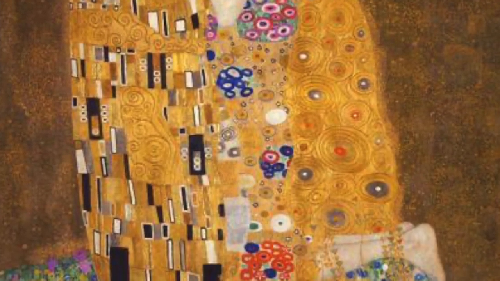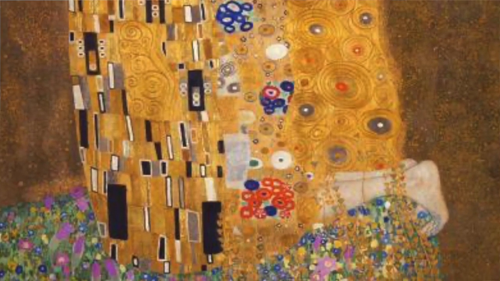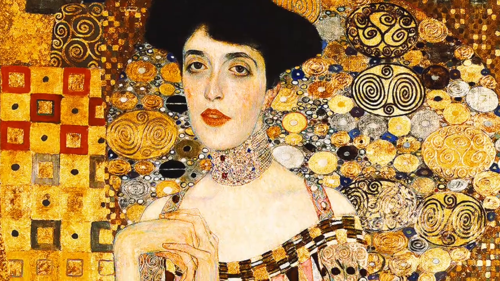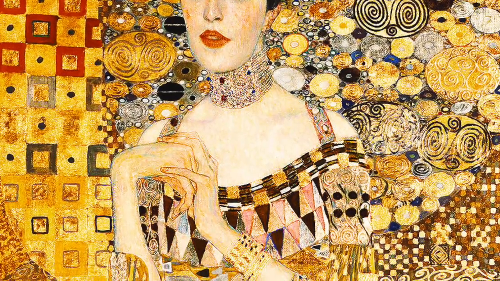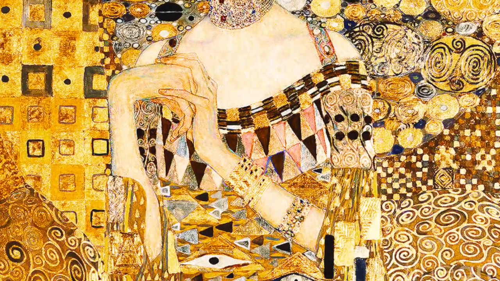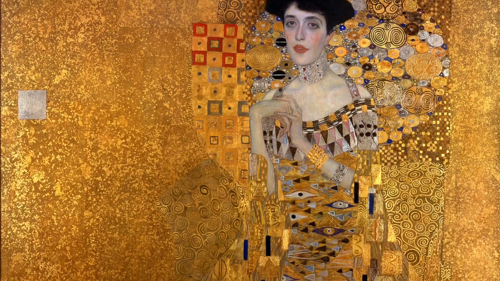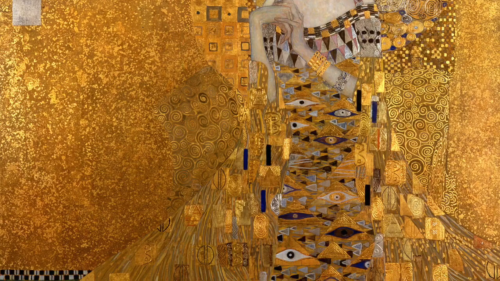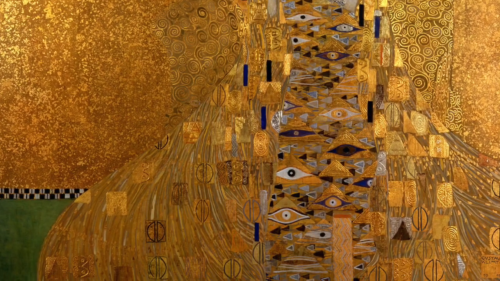He made these beautiful paintings of people wrapped up in sort of quilts or gowns or something like that, big draped clothing over their bodies. And he patterned this clothing with circles and lines and swirls and things like that. And he also put gold leaf and silver leaf and platinum leaf on his paintings.